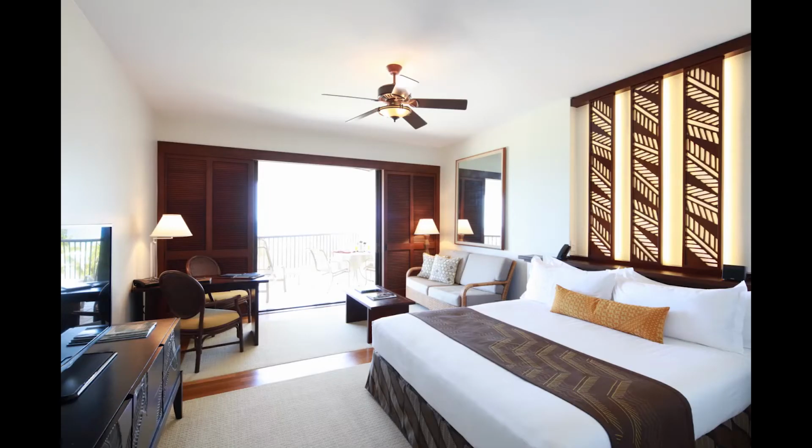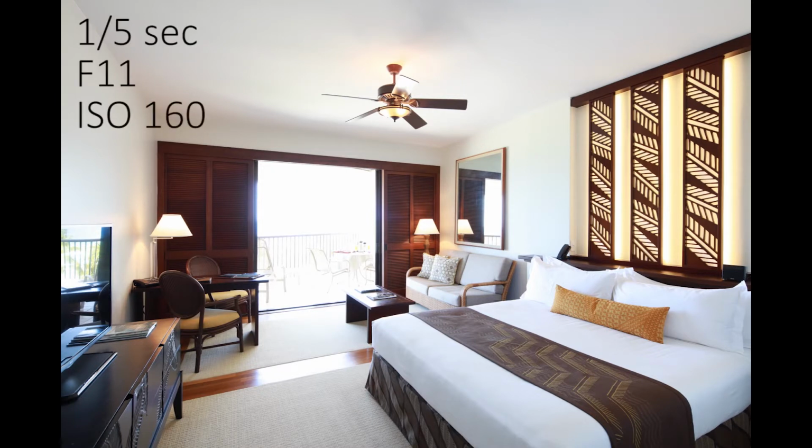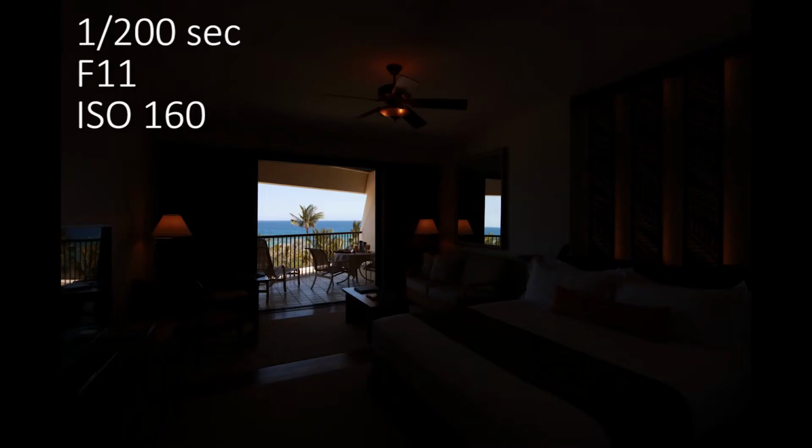So let's take the first shot of our room, exposing for just the room itself. We're going to let the background blow out and see what we've got to work with. So as you can see, we've got to completely build the lighting in this room. This is pretty rough, and like I said, we have a crazy dynamic range between inside and outside. If I expose for the interior, I'm at 1/5 f11, and if I expose for the exterior, I'm at 1/200th f11. That's a huge difference in dynamic range.